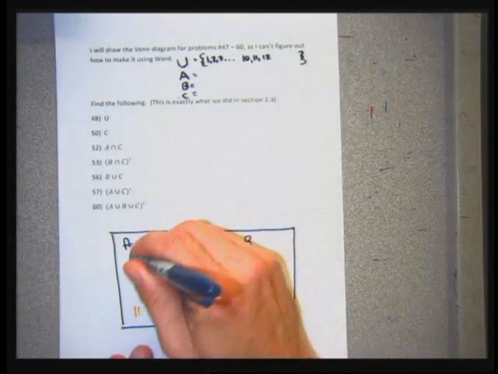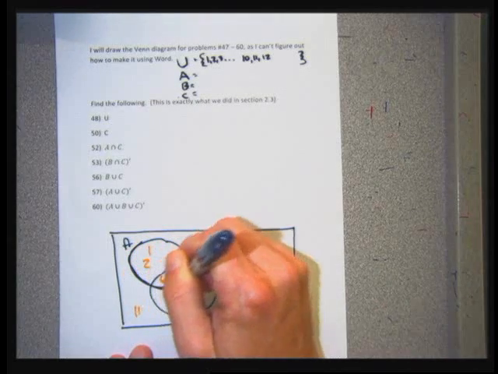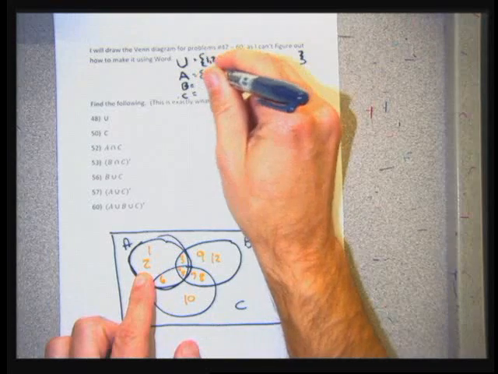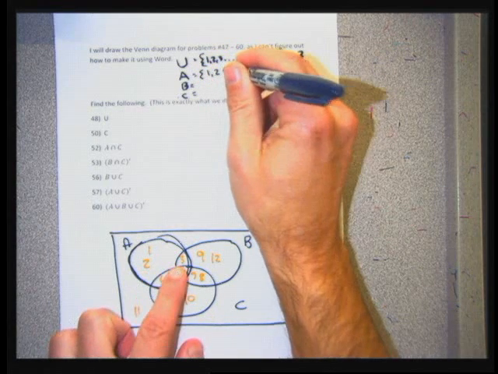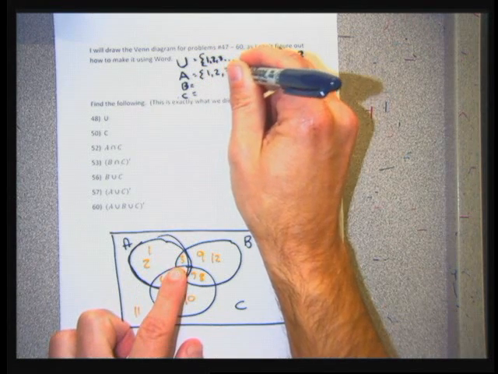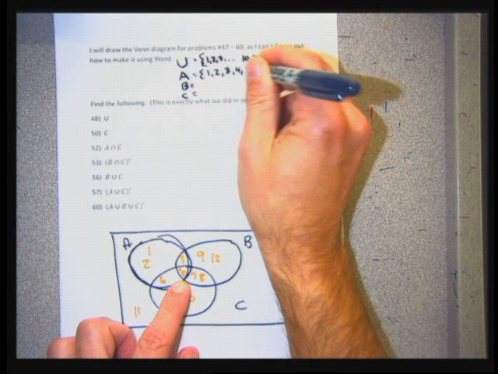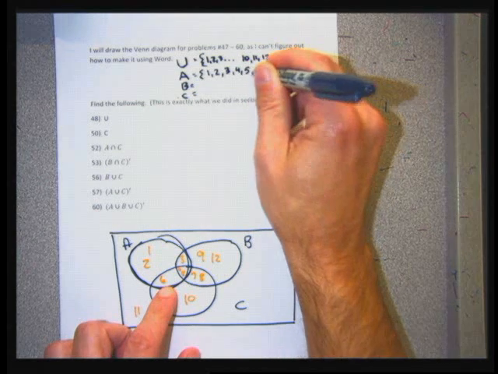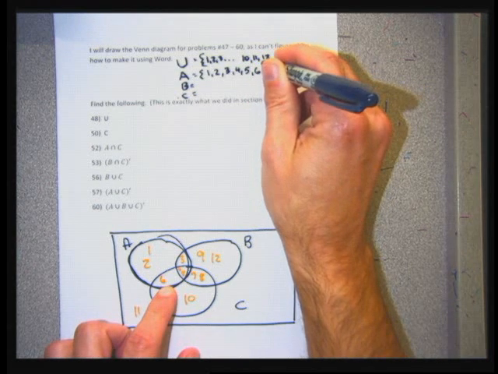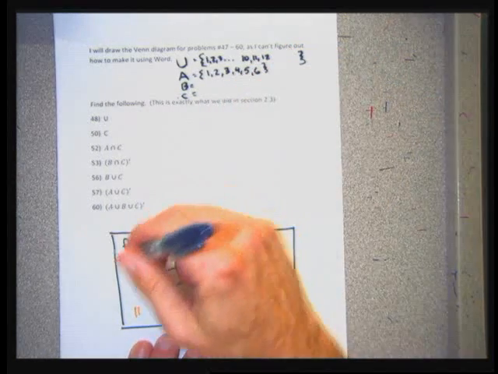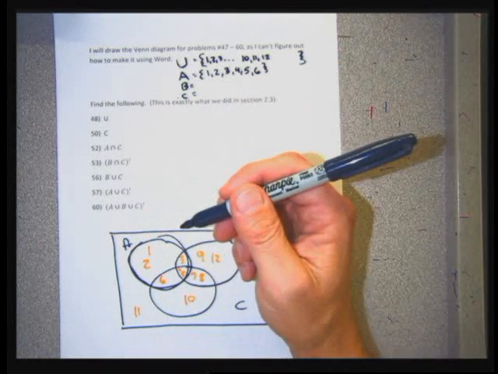The numbers that are inside the A circle are, I see 1 and 2, and then I see 3. It's in an overlapping portion of the A circle, but still in the A circle. In the middle of the A circle, I see 4 and 5, and I also see 6. Those are the only numbers that are in the A circle. So to be in the A circle, you could be in an overlapping part of the A circle.